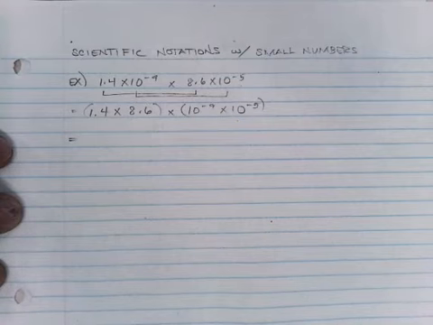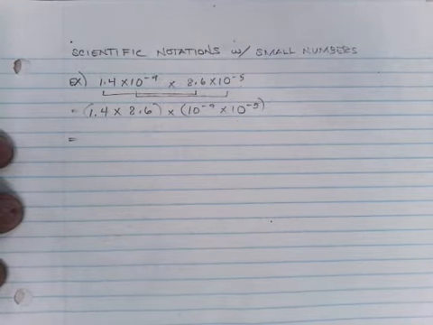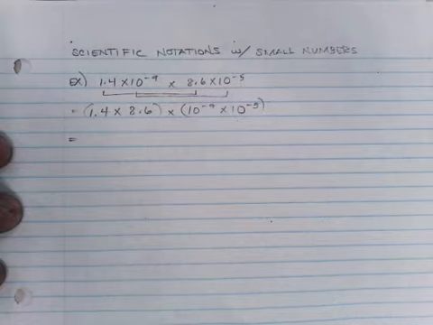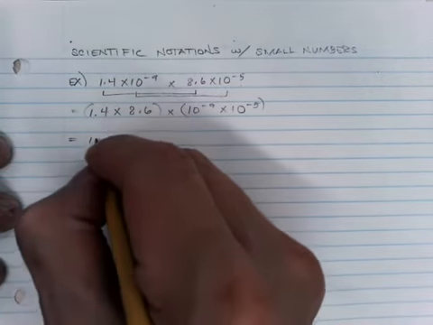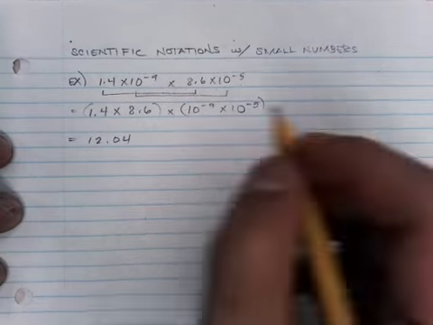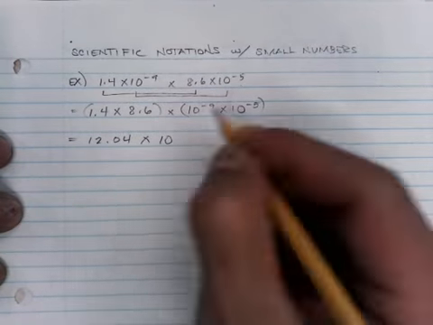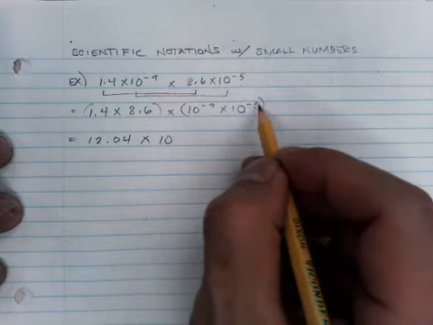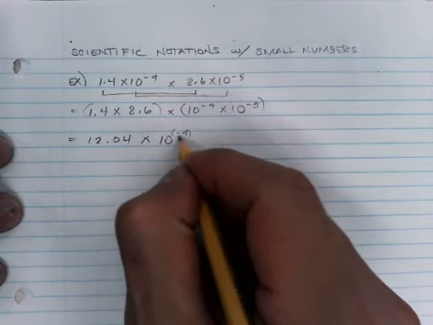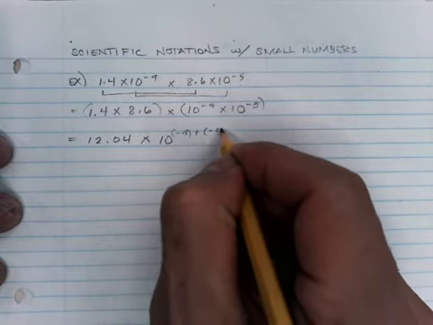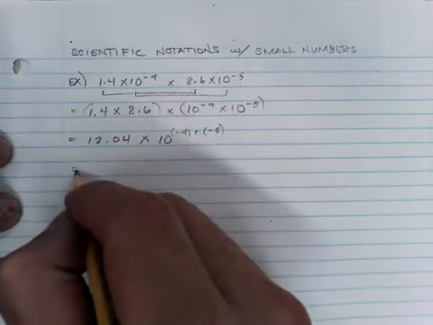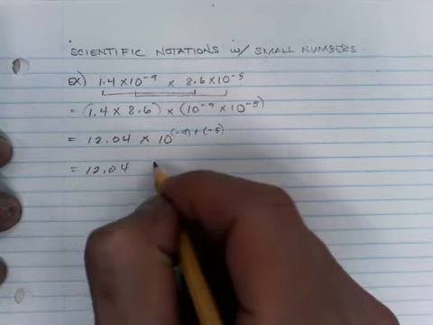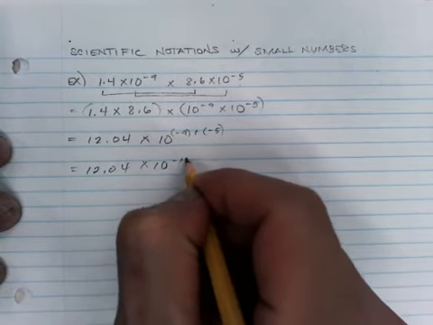Okay, and so more calculations, 1.4 times 8.6, we got 12.04. Okay, times 10 to the, well, you're multiplying powers of the same base, so you're going to actually have to add the exponents. So I'm going to show you that addition is an extra step. Negative 9 plus negative 5 times 10 to the negative 14.